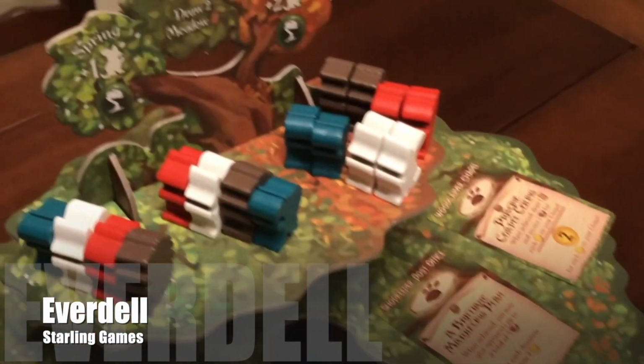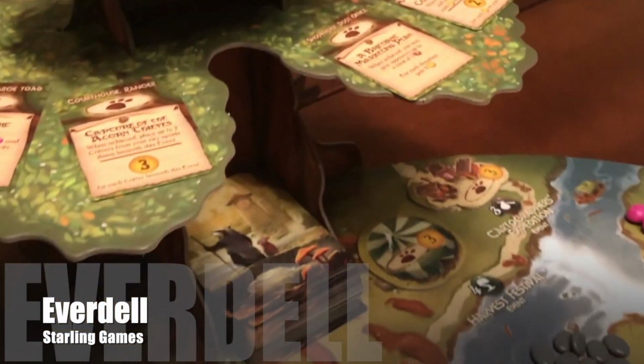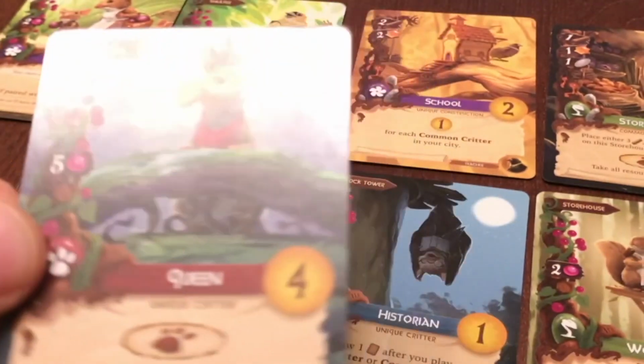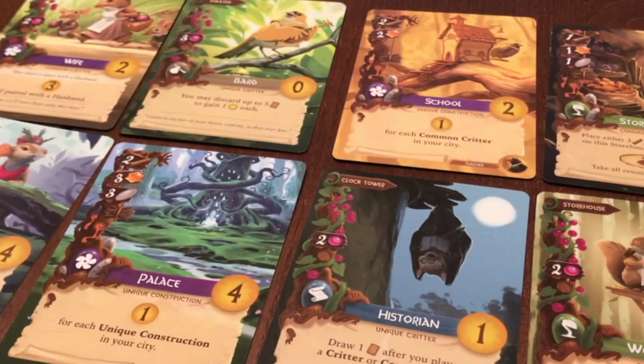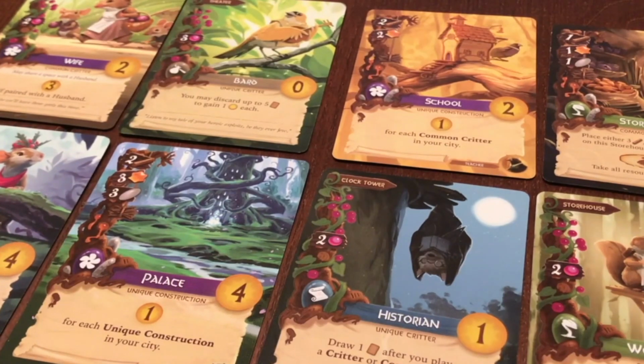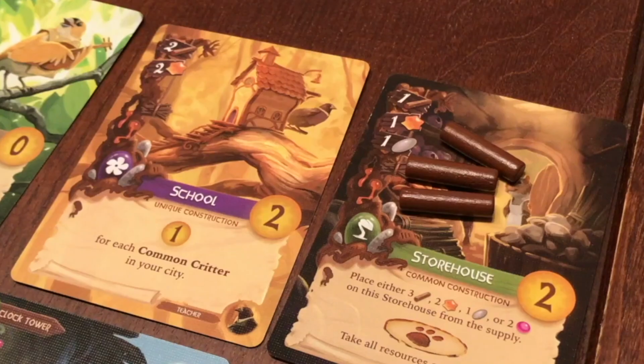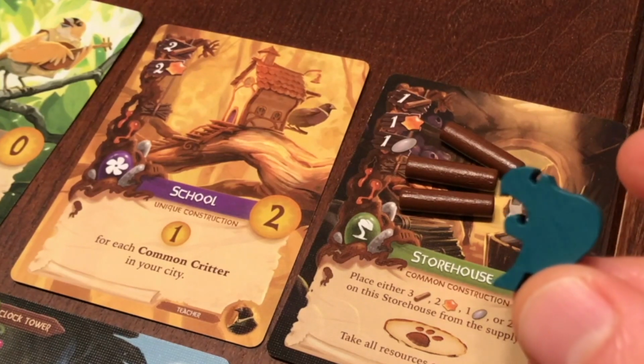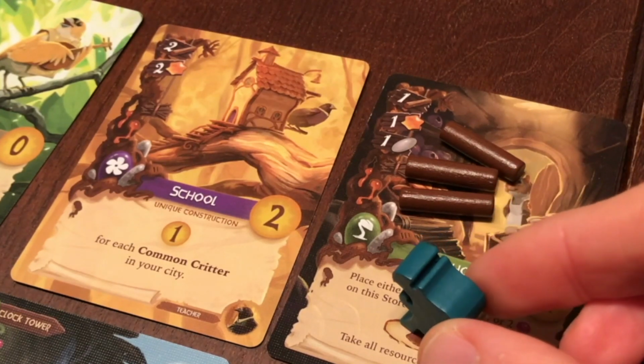In Everdell, players place workers onto the central board to gather resources. You can instead play a card and spend resources to put it into your tableau. Cards provide many different actions and benefits, but some provide additional worker placement spots where you can position one of your workers in order to gain a reward.